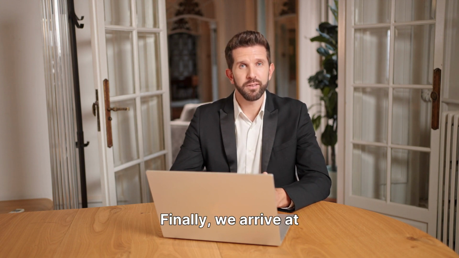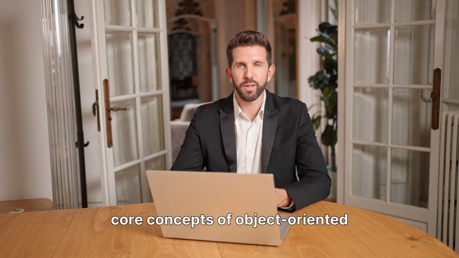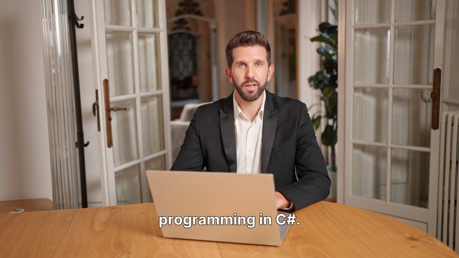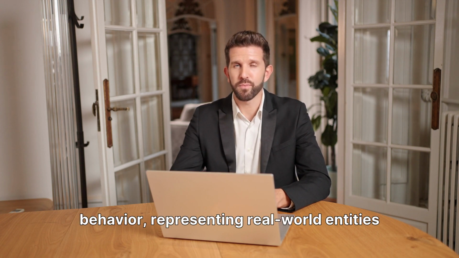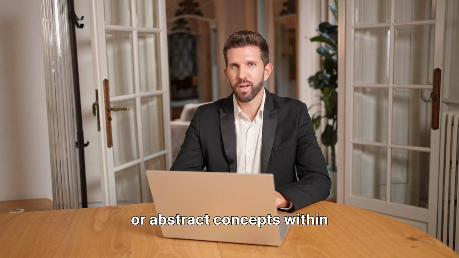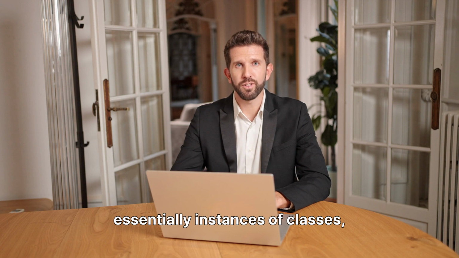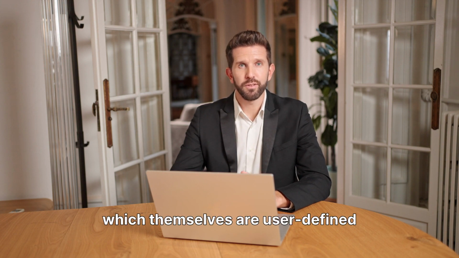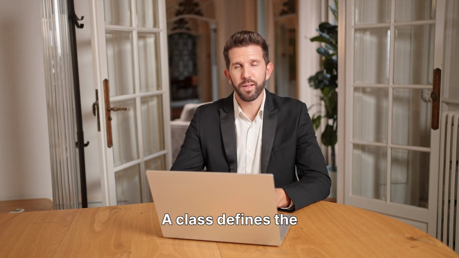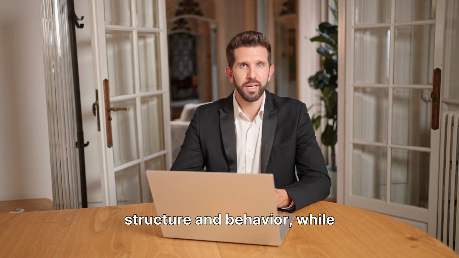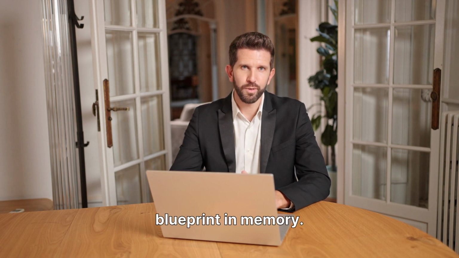Finally, we arrive at objects, which are the fundamental building blocks and core concepts of object-oriented programming in C#. Objects encapsulate data and behavior, representing real-world entities or abstract concepts within your software. In C#, objects are essentially instances of classes, which themselves are user-defined reference types that serve as blueprints. A class defines the structure and behavior, while an object is a concrete realization of that blueprint in memory.